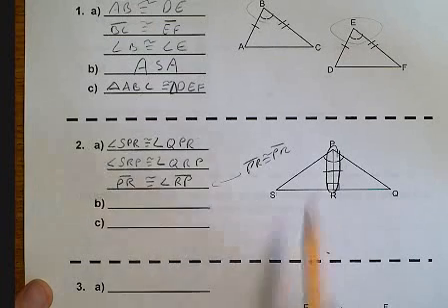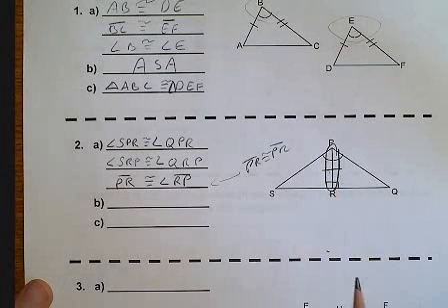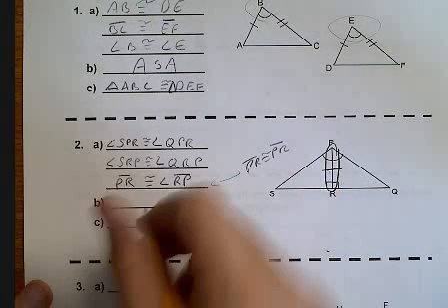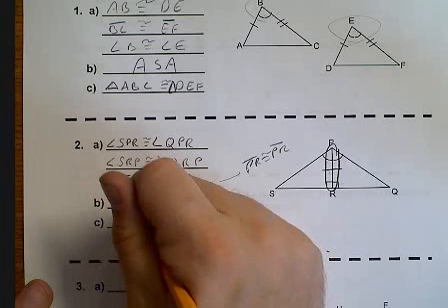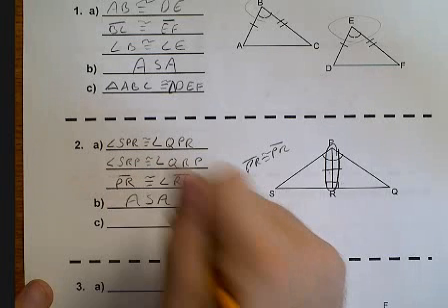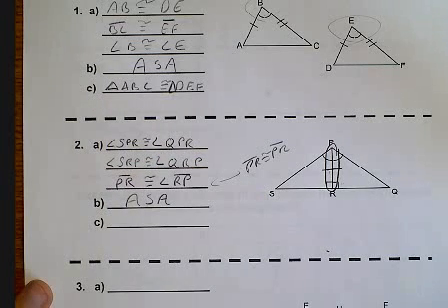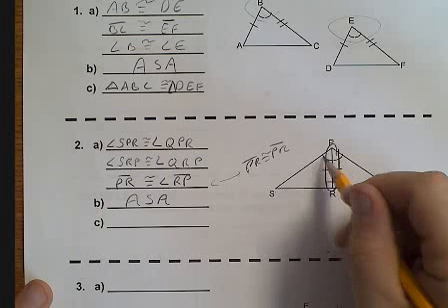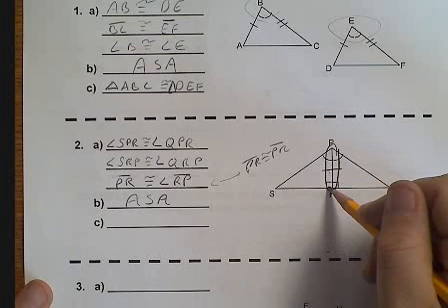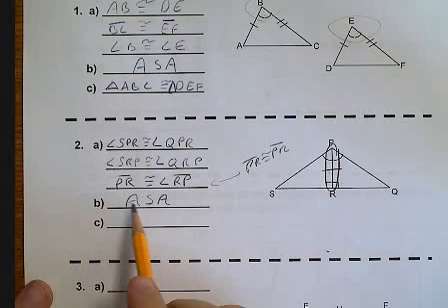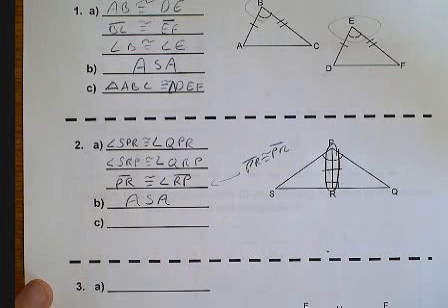Well, I know only one side. And so the only option of my three that has one side is ASA. I've got two angles and the side in between.